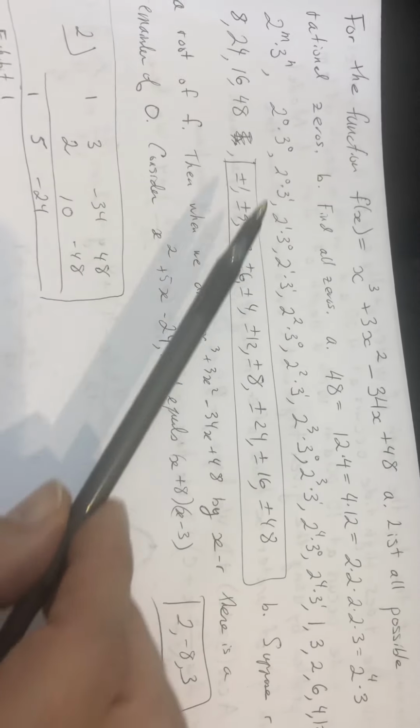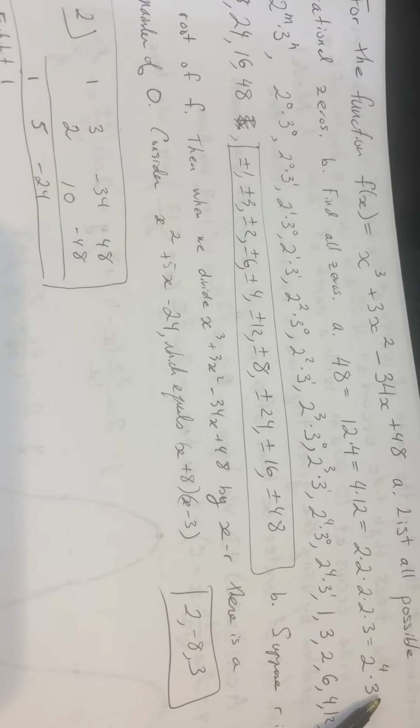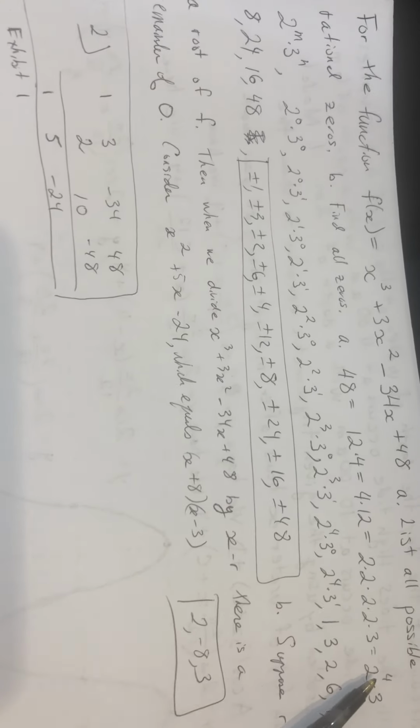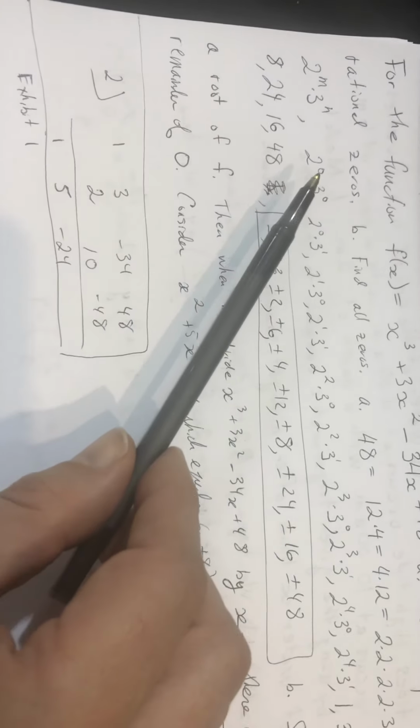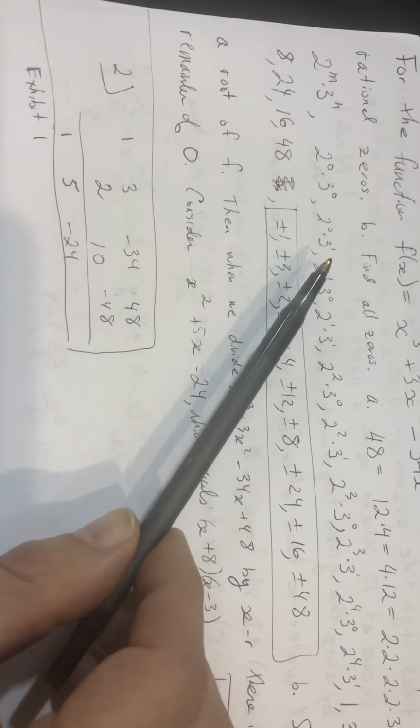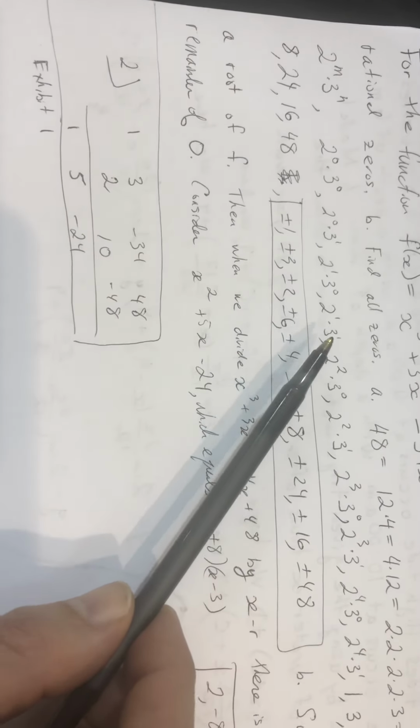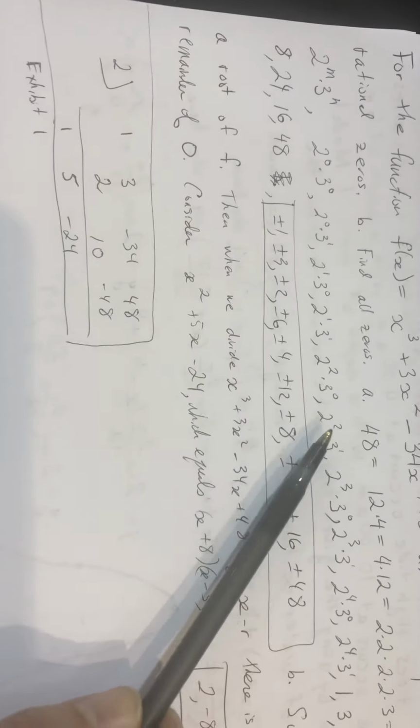The most that n can be is 1, right? Because you can think of this as 3 to the 1. And the most that m could be is 4. So 2 to the 0, 3 to the 0. 2 to the 0, 3 to the 1. 2 to the 1, 3 to the 0. 2 to the 1, 3 to the 1. 2 to the 2, 3 to the 0. 2 to the 2, 3 to the 1.